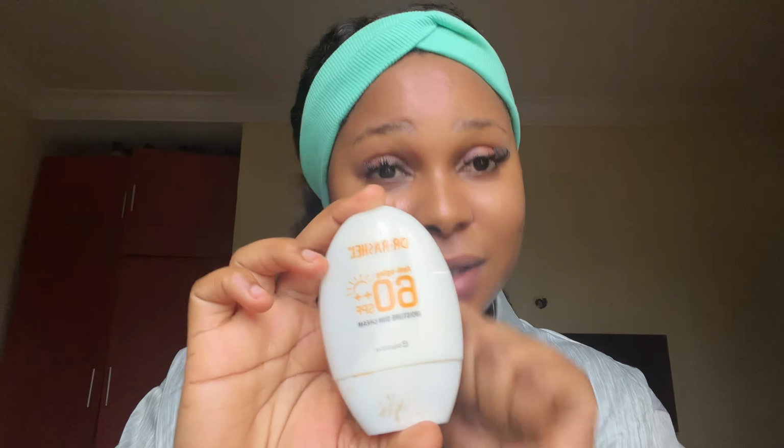It will only protect you from sunburn, but it will not protect your skin from getting dark. It will not protect your skin from getting aged fast. It will not protect your skin from getting wrinkles and fine lines fast. It will not protect your skin from skin cancer because it doesn't have strong UVA protection.